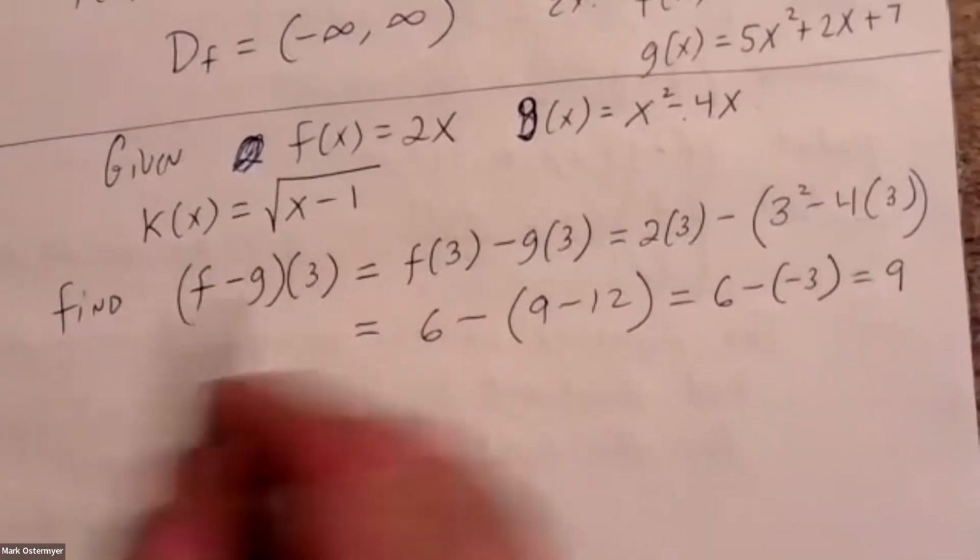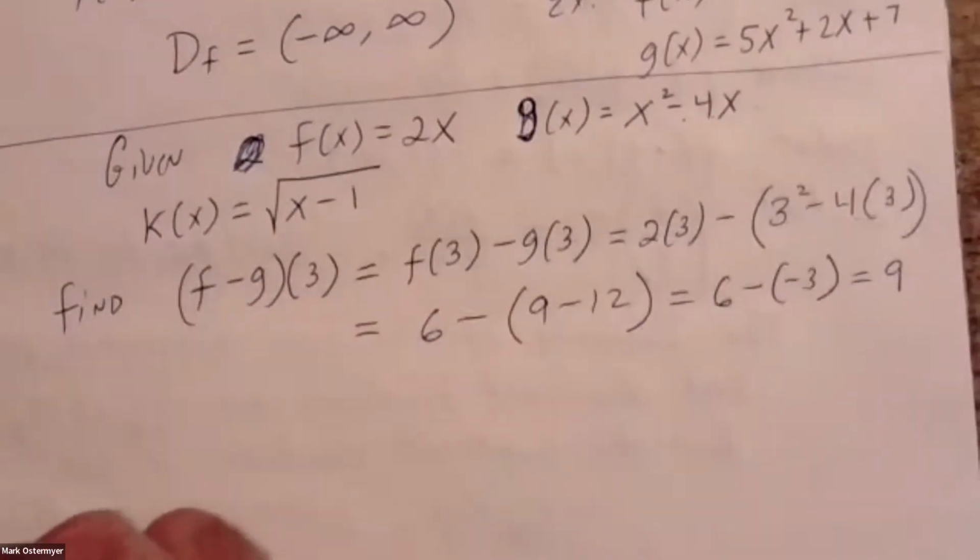So are we just ignoring the k? Yeah, we're not using it, not for this problem. I will be using it for another one.